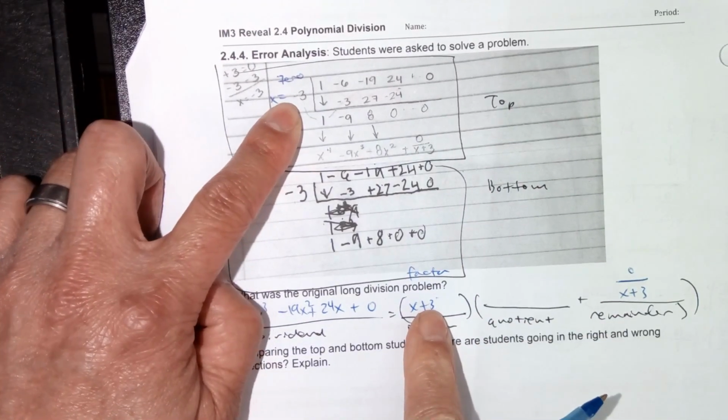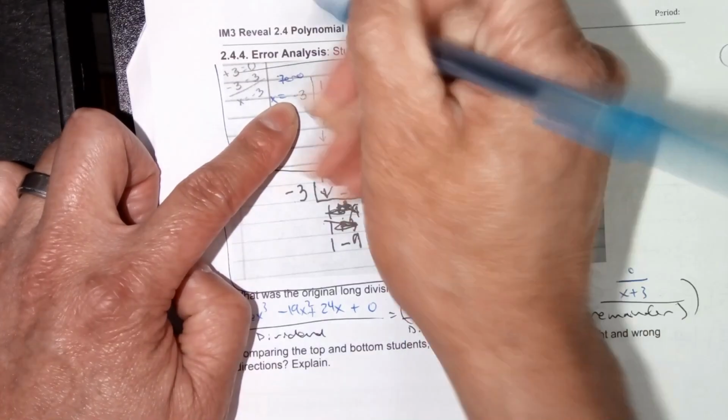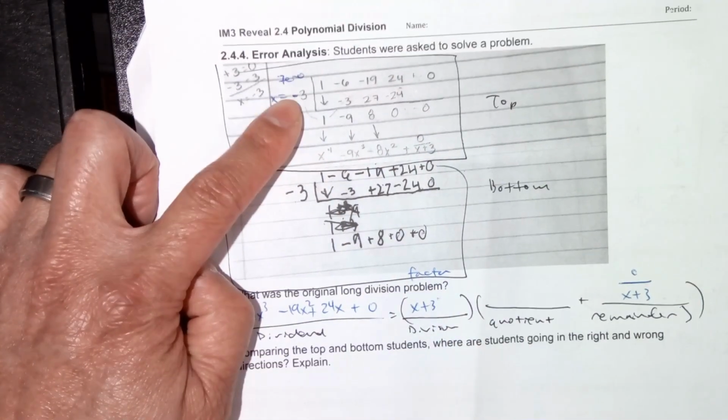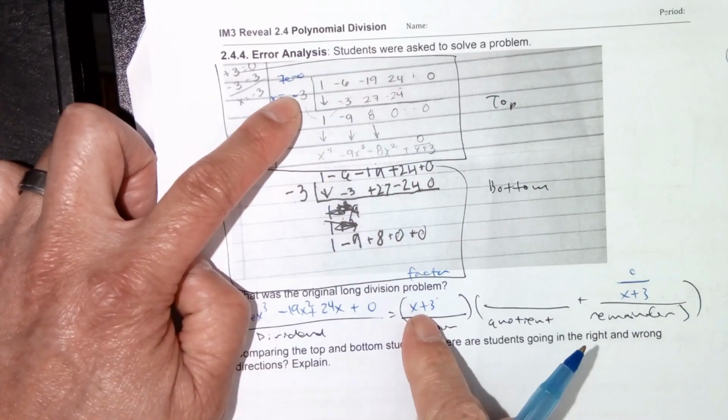They look different. One has a what? Negative, and that one's a positive. We'll learn about that later.